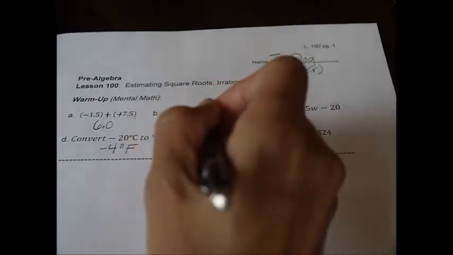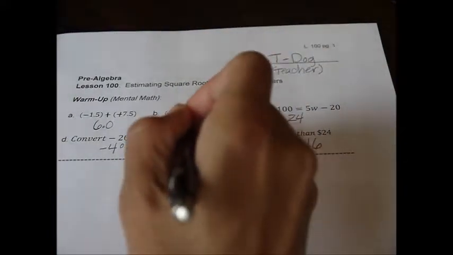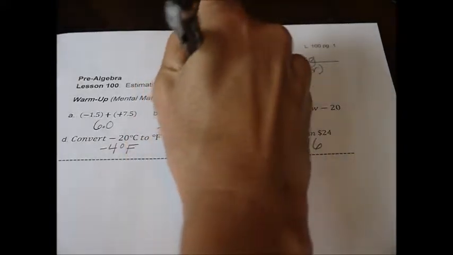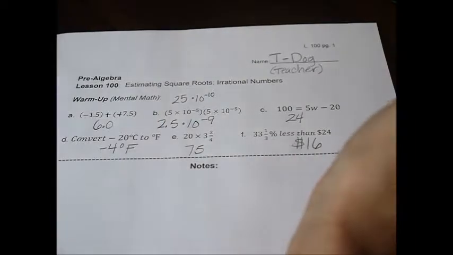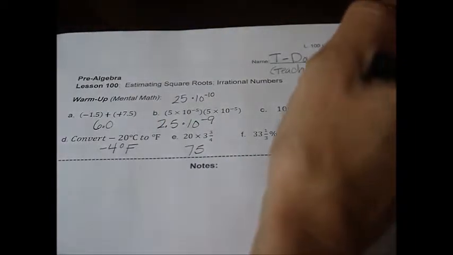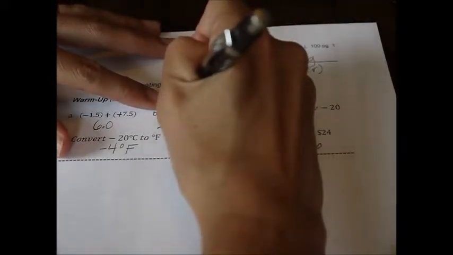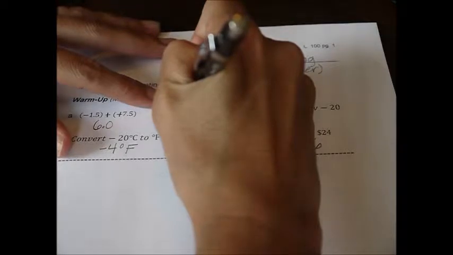Okay. 5 times 5 is 25, and that would have been 10 to the negative. I'll write it here: 25 times 10 to the negative 10. But that is not the final answer, because this is not in nice scientific notation. So we actually have to, 25 is the same as 2.5 times 10 to the 1, right?